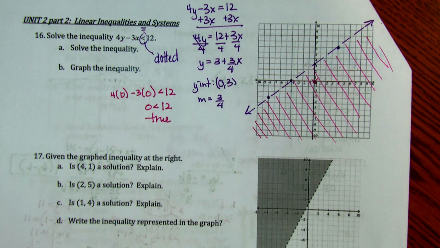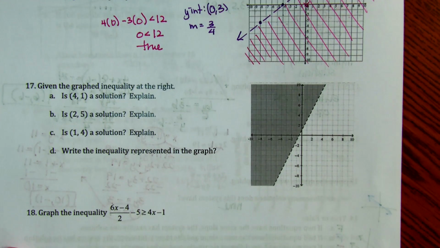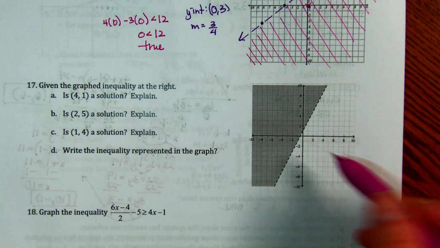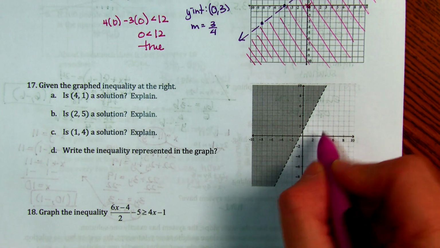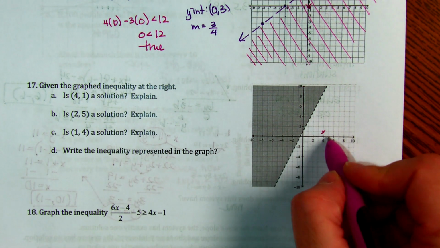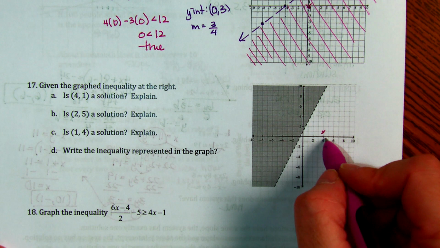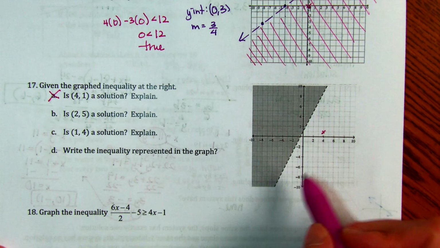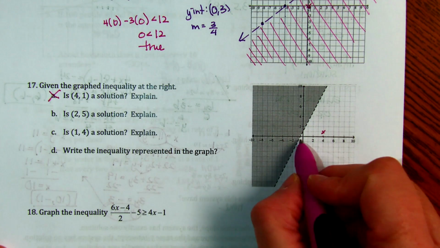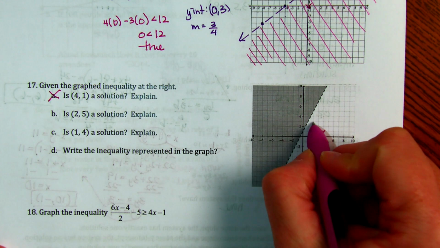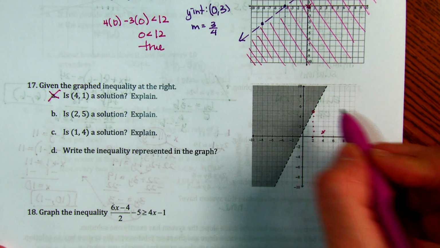Given the graphed inequality at the right, this is number 17, is 4, 1 a solution? So ordered pair of 4, 1 is right there. It is not in the shaded region, so it is not a solution. Ordered pair of 2, 5. So 2, 1, 2, 3, 4, 5 is right on the line.